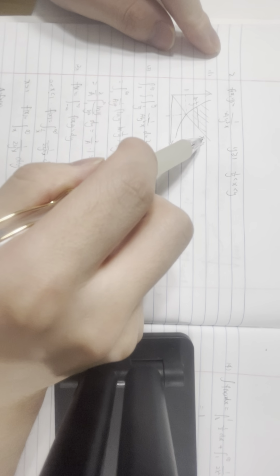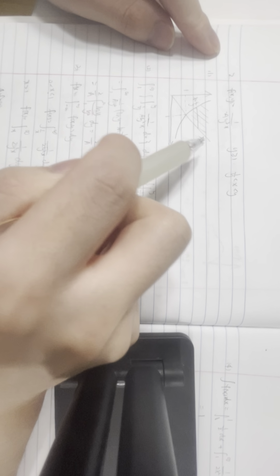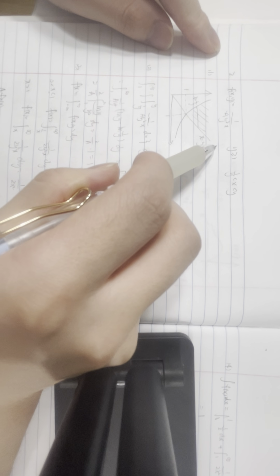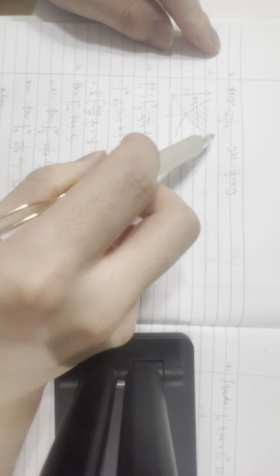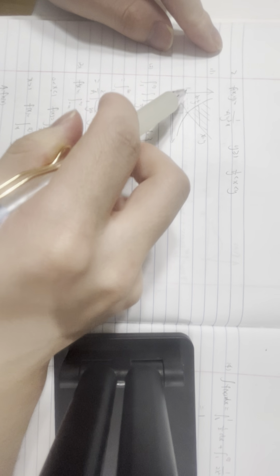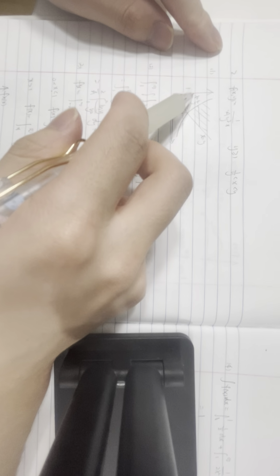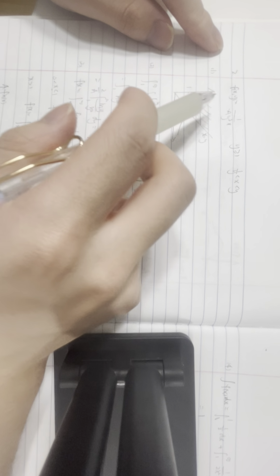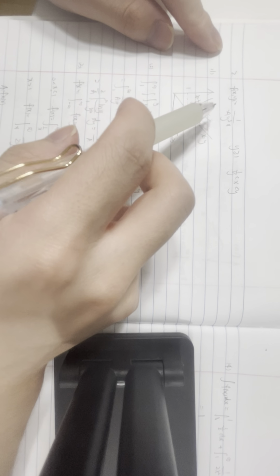And as x is smaller than y, we draw the line x equals y, and the relevant region is the above one, the left one. So the left one and the previous right one give the above region, which is the non-zero definition region.